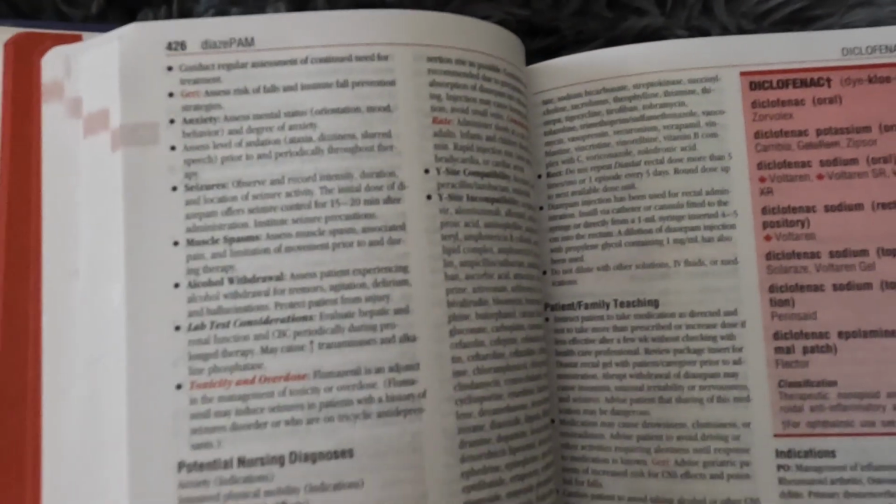You've got the half-life, contraindications, adverse reactions, interactions. But you also have over here nursing implications, so it goes over the assessment and just like nursing aspects that you need to be aware of. So that's super helpful because this is a nursing related pharmacology book. So this book is great.